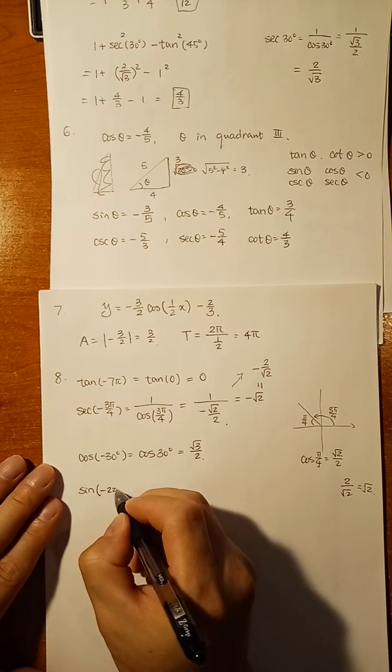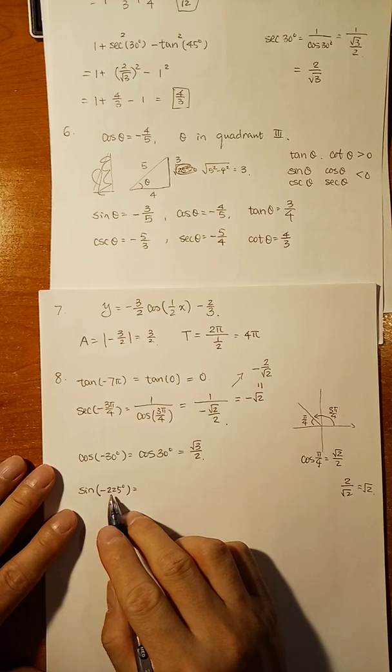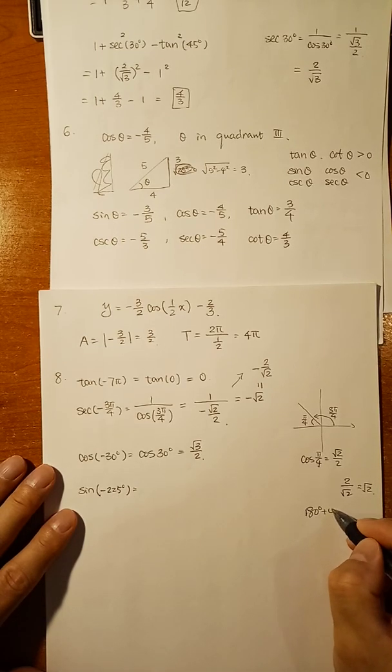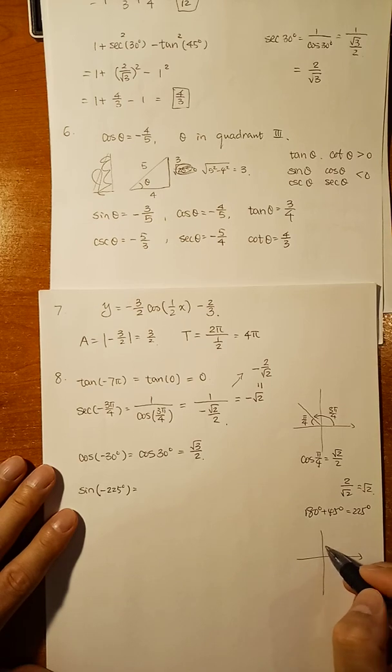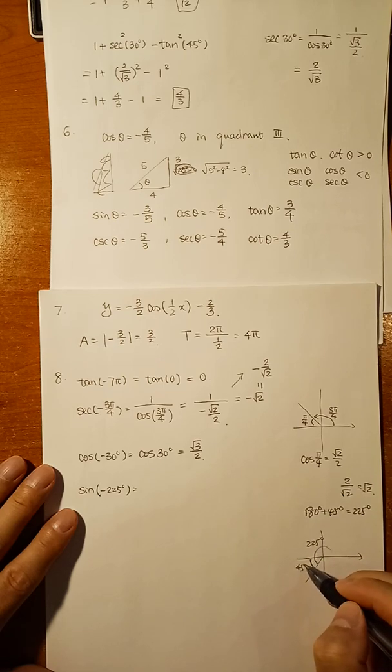And sine of negative 225. What is 225? 225 is 180 plus 45. So you see, this is pi, 180, and this one is 225. The reference angle is 45 degrees, but it's in the third quadrant.